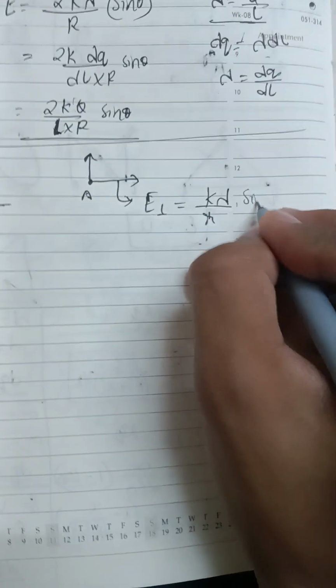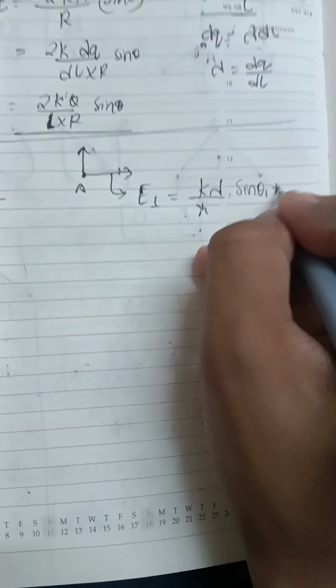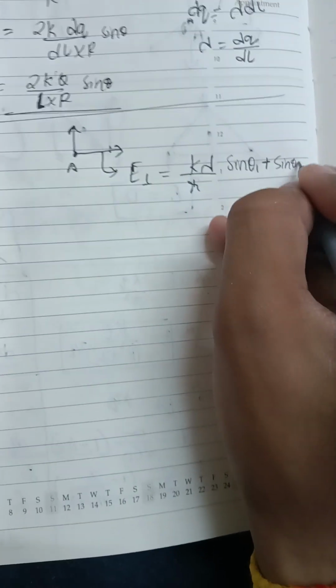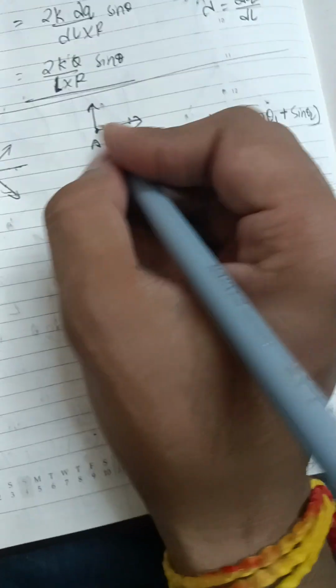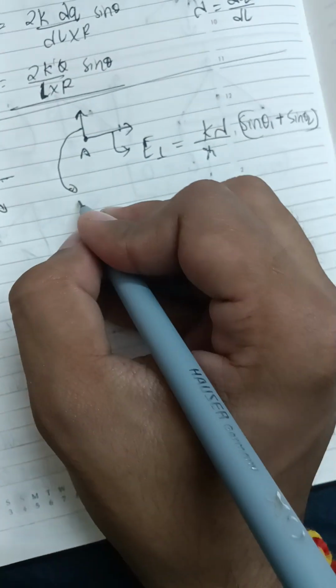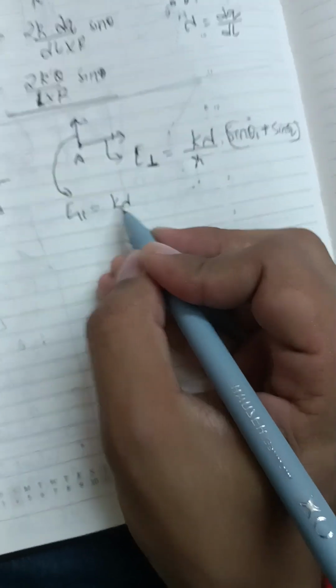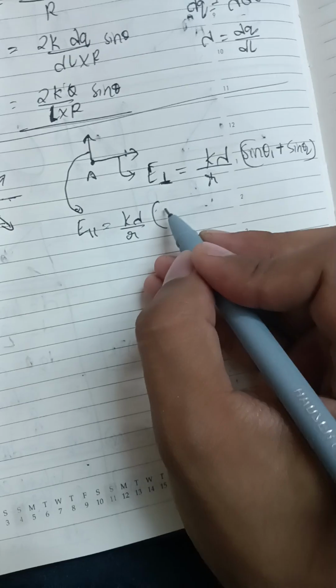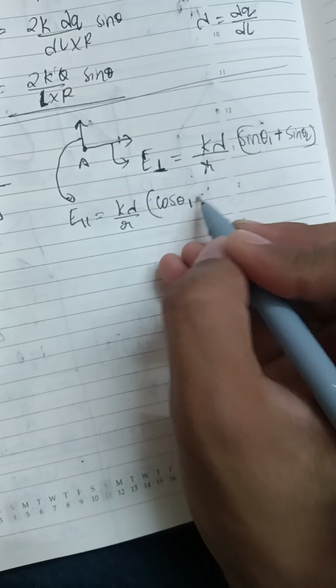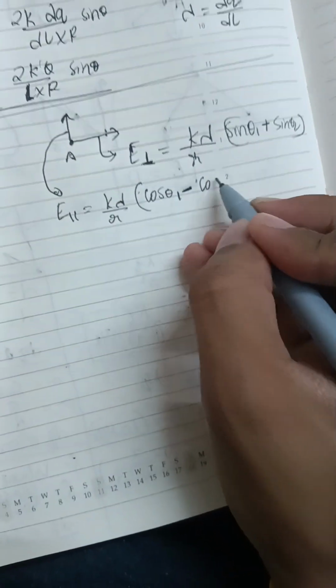Into sin theta 1 plus, you have to remember this, sin theta 2. Now for this parallel one, E parallel, I guess you can understand this perpendicular and parallel thing. It is again k lambda by r, but here cos theta 1 minus cos theta 2. That's it. This is the formula for this thing.